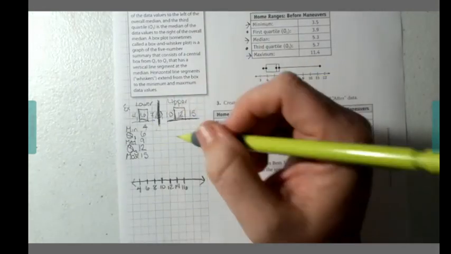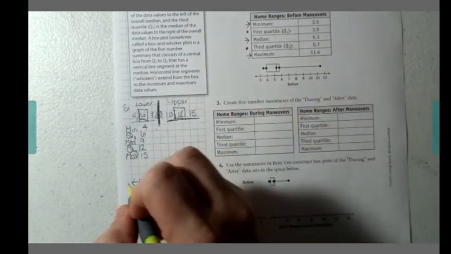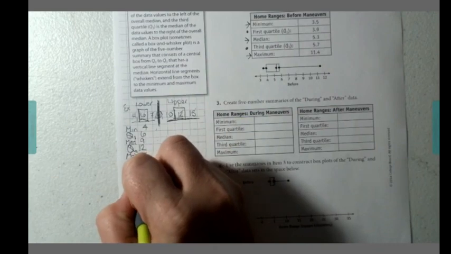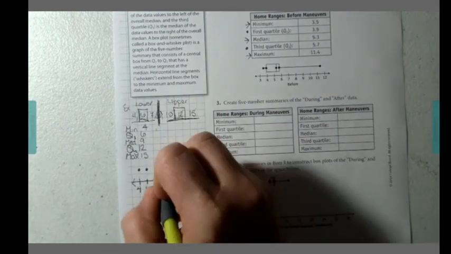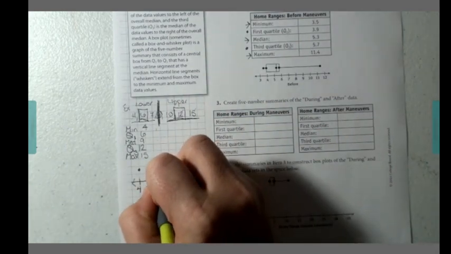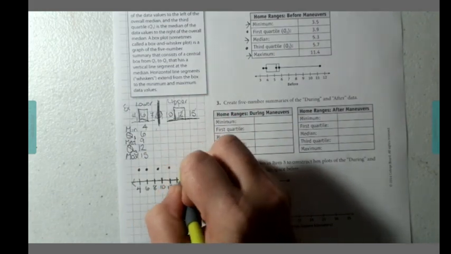Okay? I'm going to put a dot at each one of my 5-point summary. Okay? A dot at each point. So I'm going to have a dot at 4, a dot at 6, a dot at 9, a dot at 12, and a dot at 15.